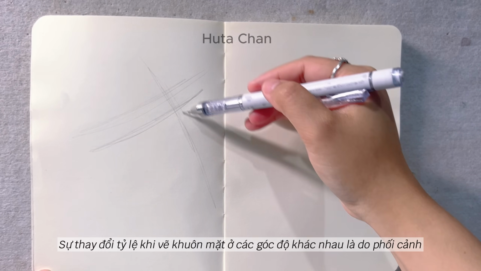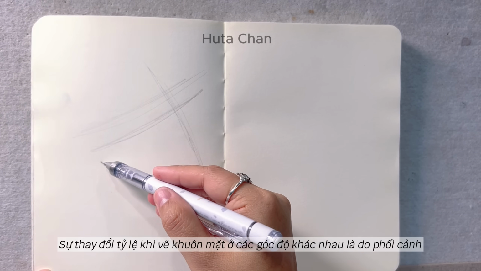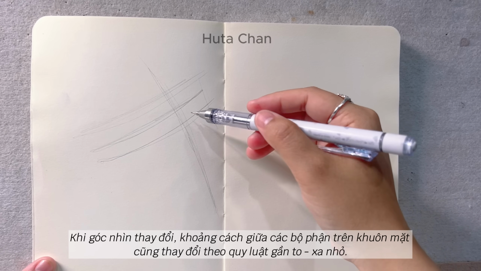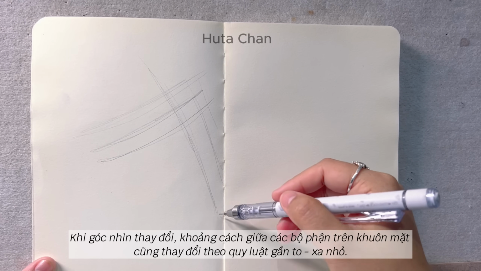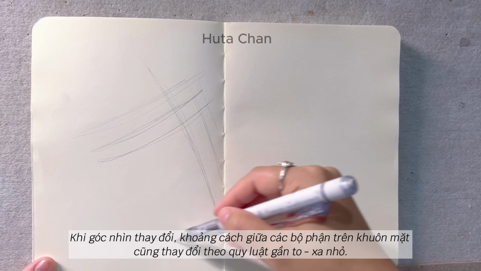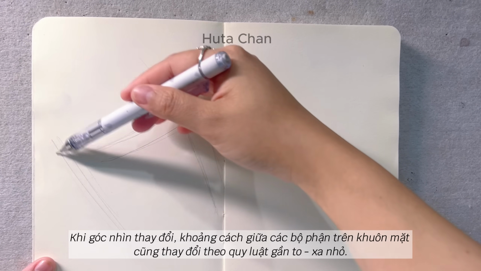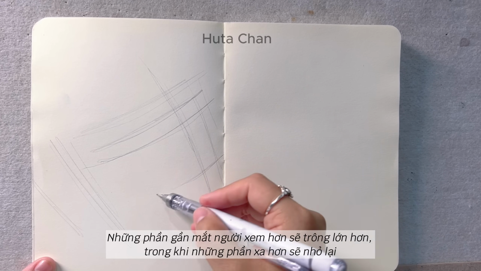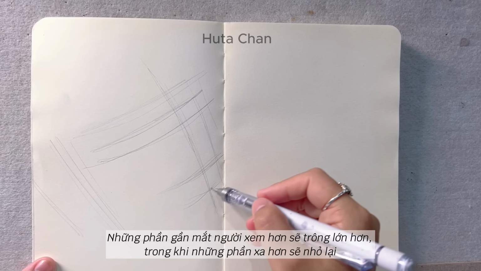The change in proportions when drawing the face from different angles is due to perspective. When the viewing angle changes, the distances between facial features also change according to the rule. Closer appears larger, farther appears smaller. Parts closer to the viewer's eye will appear larger, while those farther away will appear smaller.